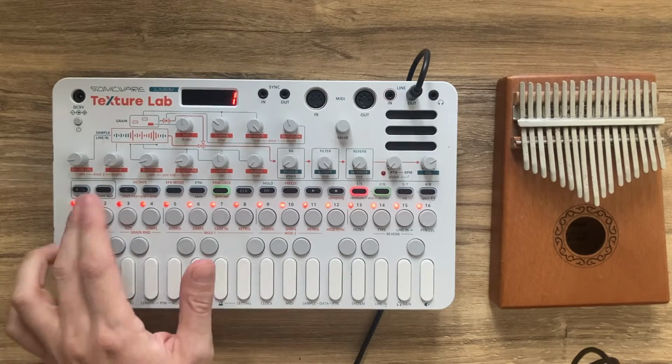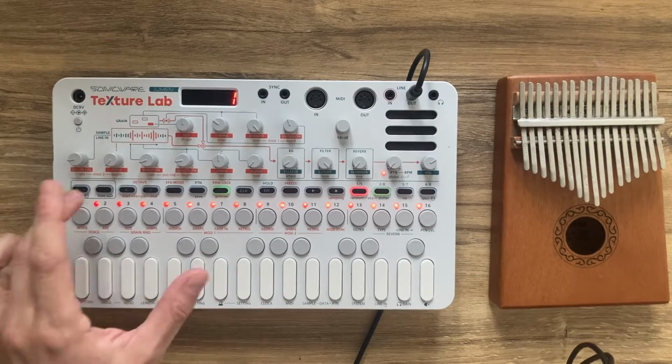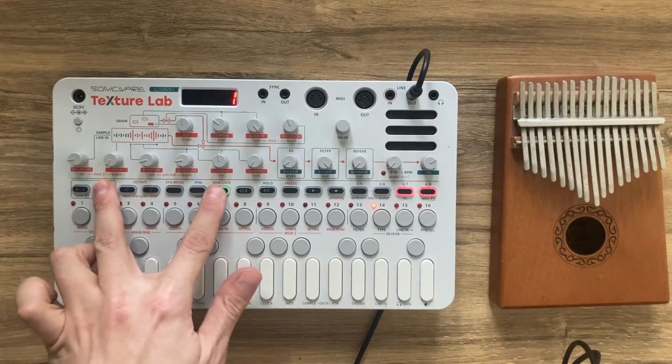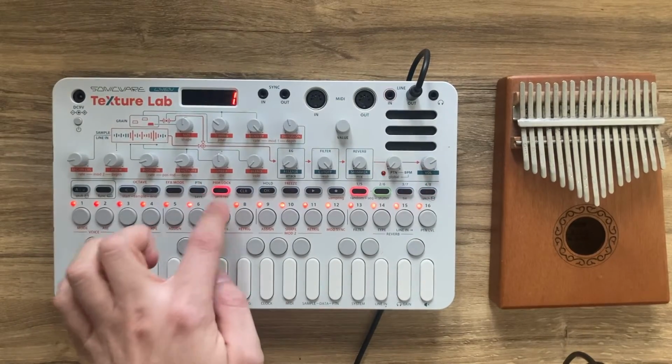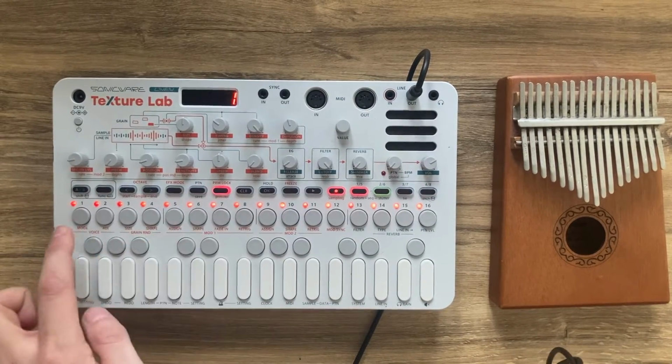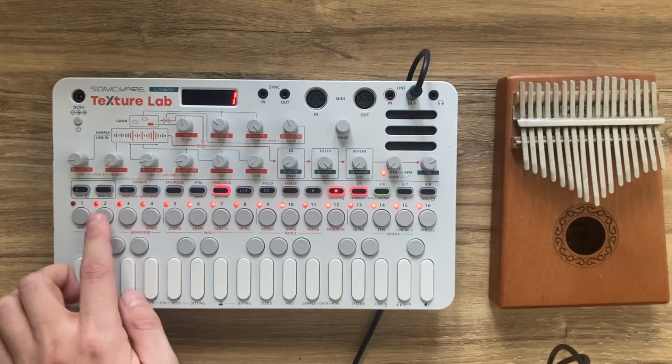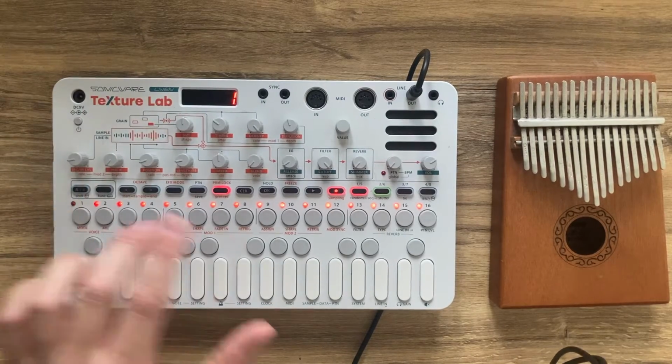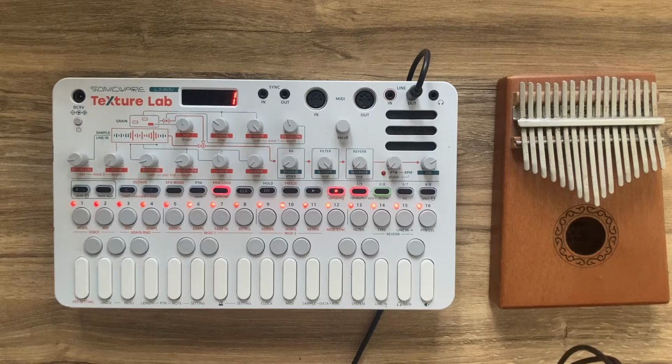Very, very important here. It's not going to work if you don't do this. You're going to go function and then the parameter lock button. It's going to turn red, and that means you are in parameter recording, meaning that if you go to any one of these steps and change the parameters, those changes are going to be recorded onto that step.